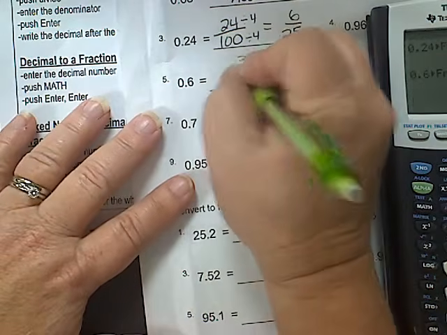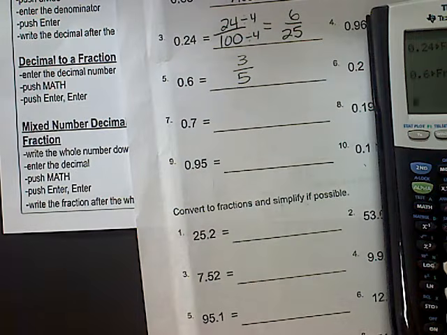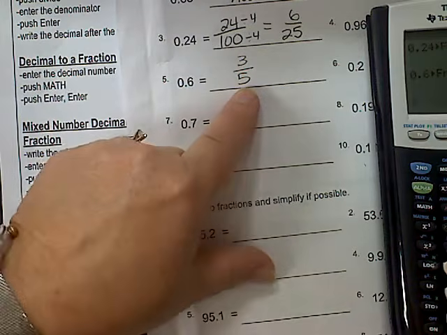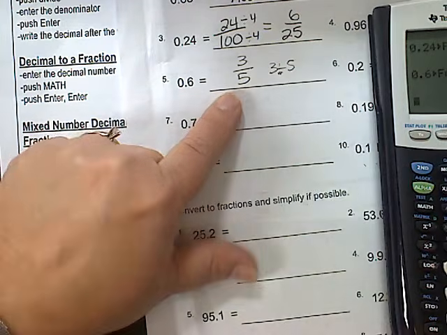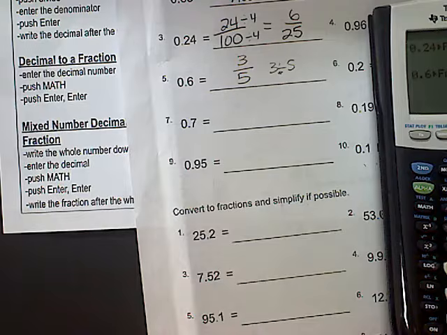So 3 divided by 5. Remember that the fraction 3/5 is just a division problem, 3 divided by 5. But we don't write it 3 divided by 5. We write it as a fraction because it's asking us for the fraction.